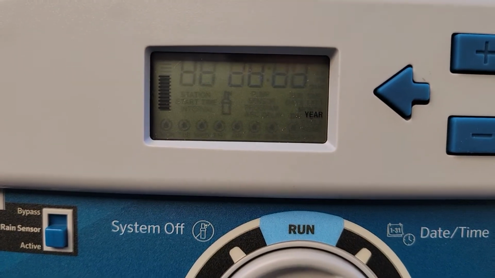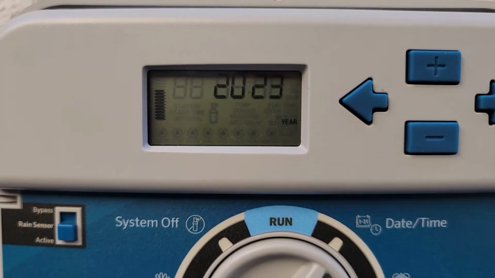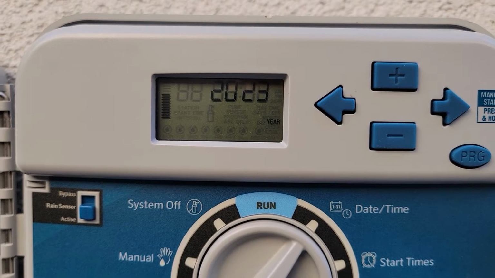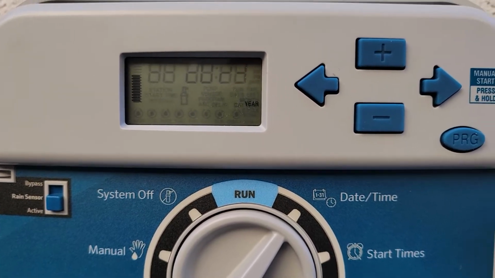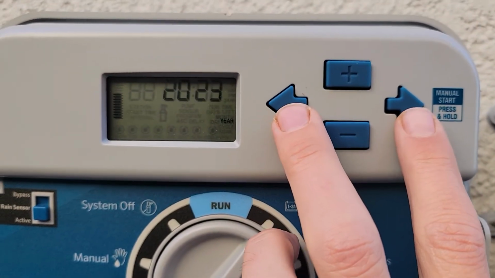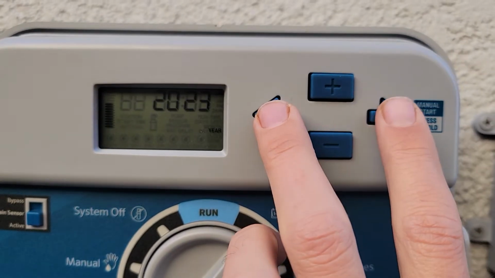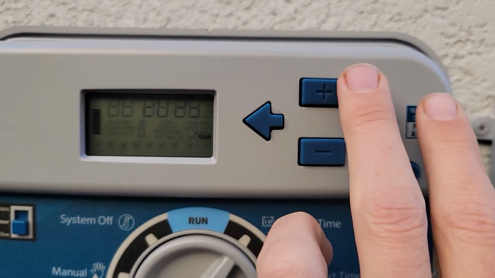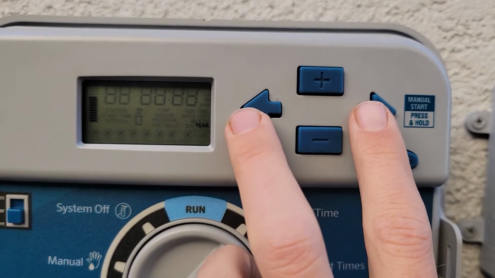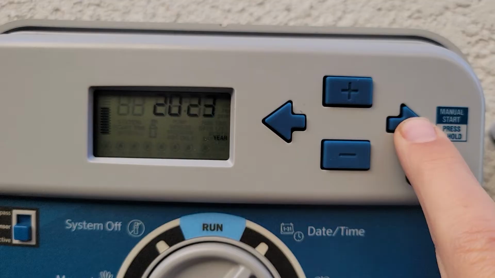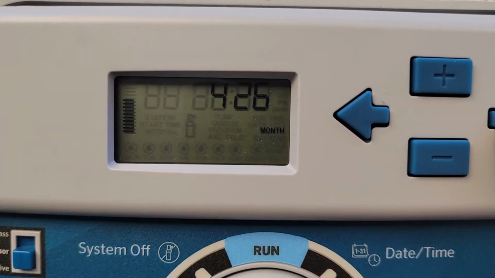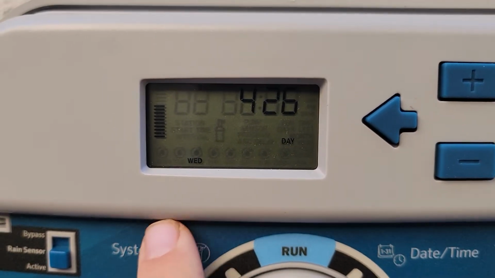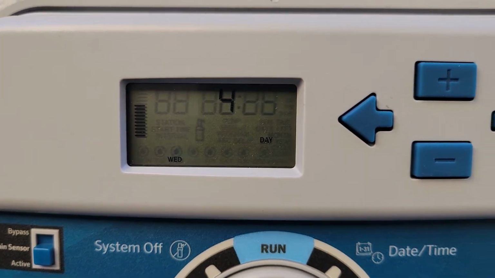We see here currently it's flashing 2023, that's our year. So it's asking what the year, date and time is for the controller. I can navigate between each of the screens of date and time by using the arrow keys. And if I need to make an adjustment, I can do so using the plus minus. So right now it's showing 2023. I'll press the forward button and then it's showing me April, and today is the 26th, which is a Wednesday.